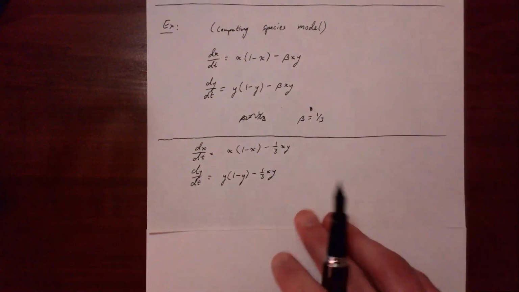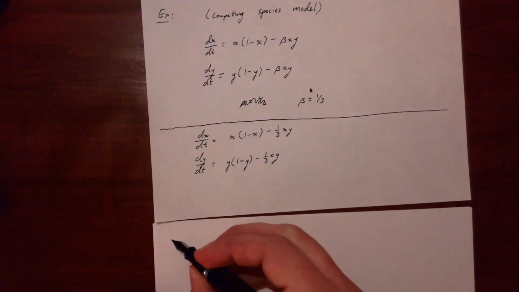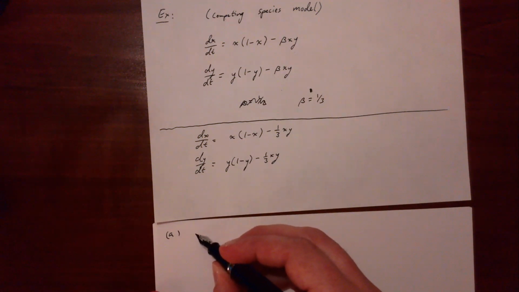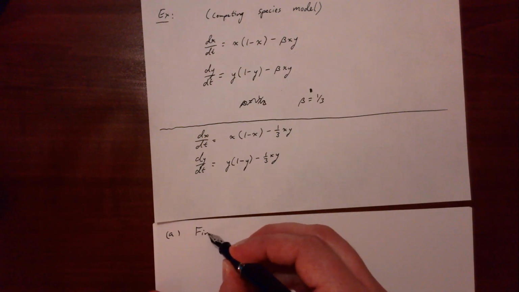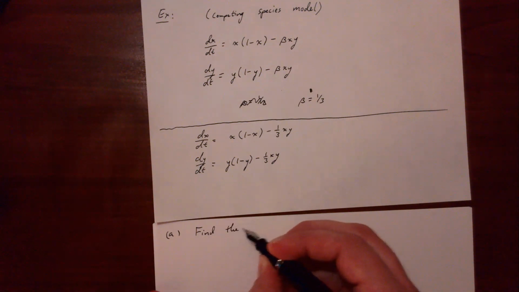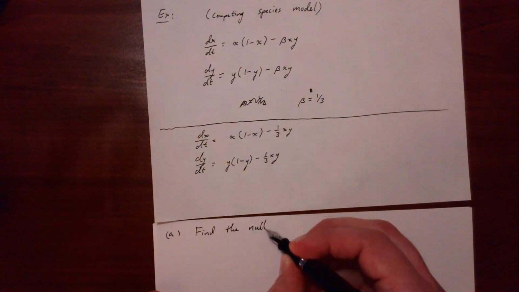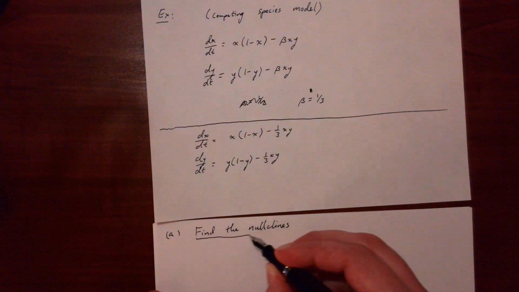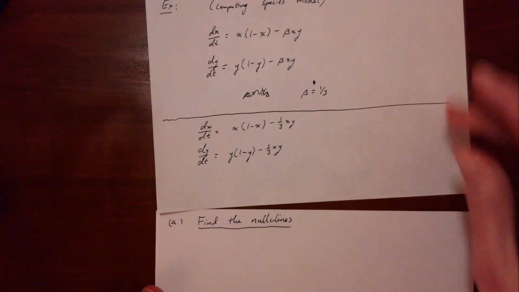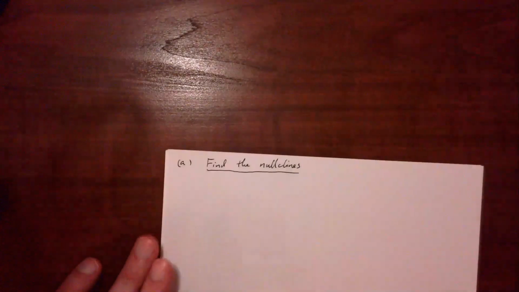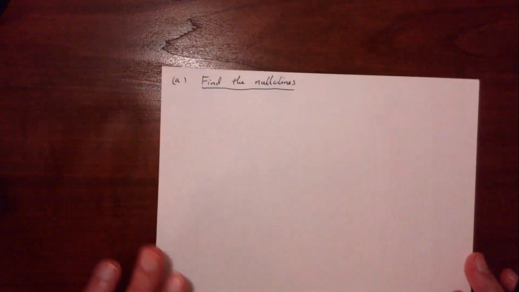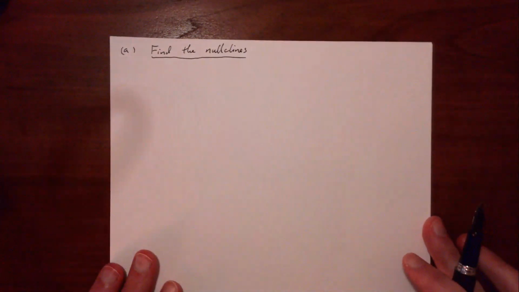Now let's just go through the process that we outlined above. So part A, let's just say find the nullclines. All right, so now it's a little bit more complicated as far as the equations that we're looking at, but the process is still the same.